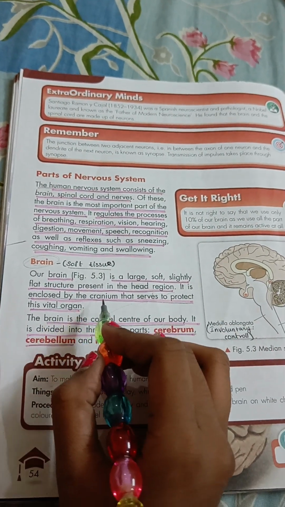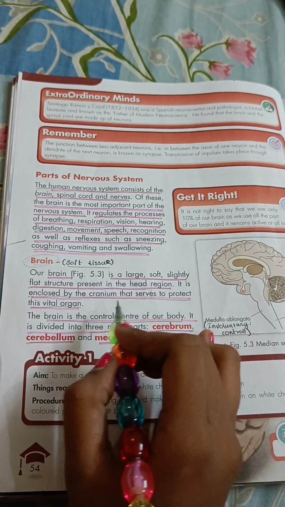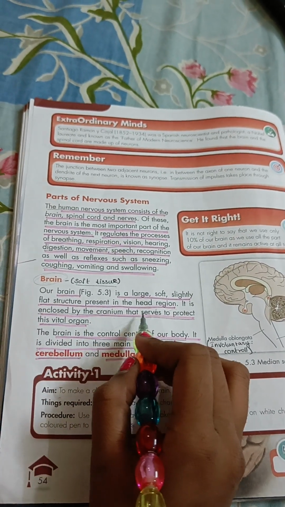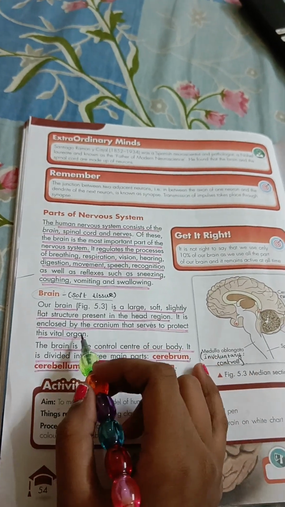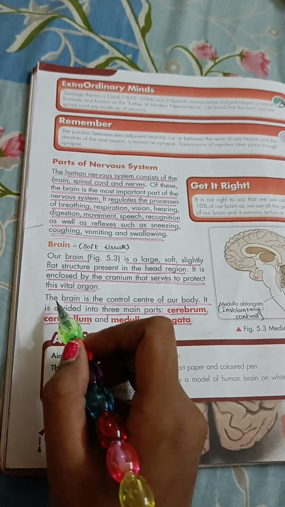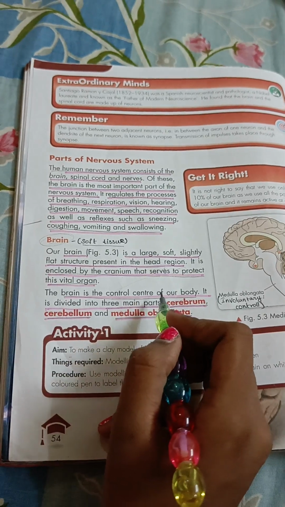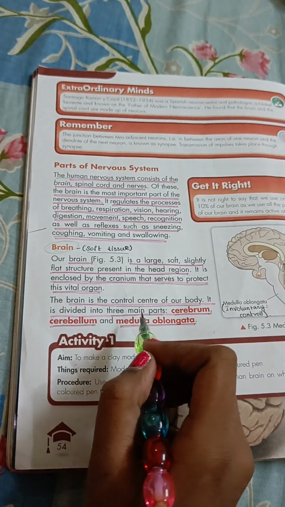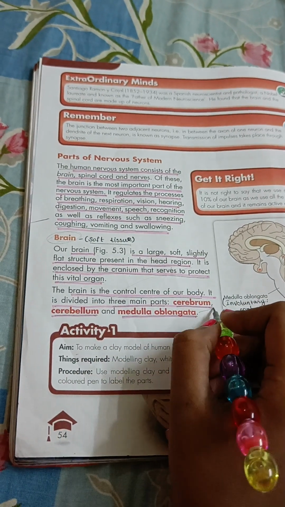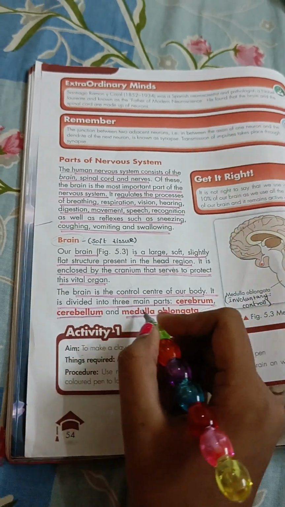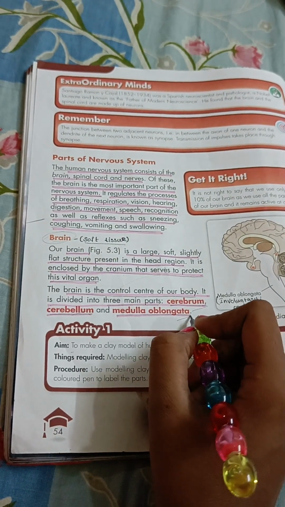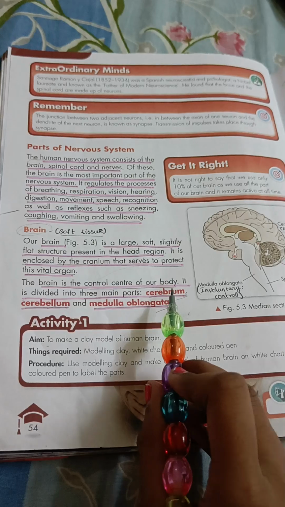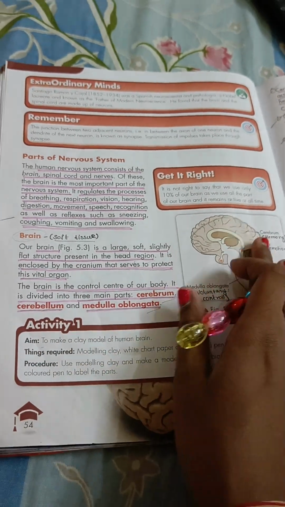It is enclosed by the cranium that serves to protect this vital organ. So the cranium is a layer that serves to protect this vital organ. The brain is the control center of our body. Everyone knows this. It is divided into three main parts: cerebrum, cerebellum, and medulla oblongata. So there are three parts in our brain: cerebrum, cerebellum, and medulla oblongata.